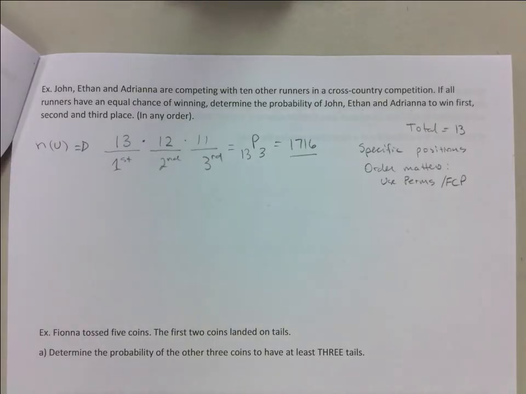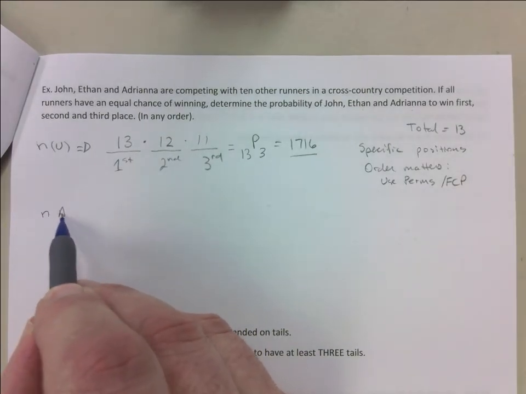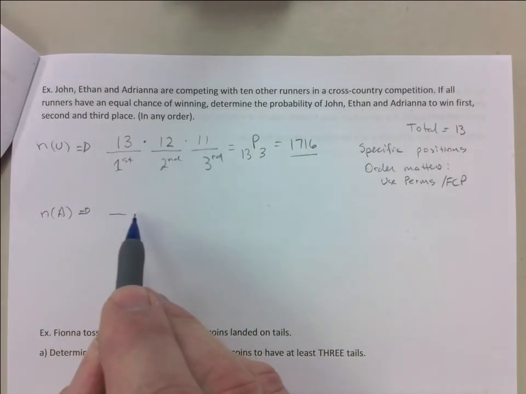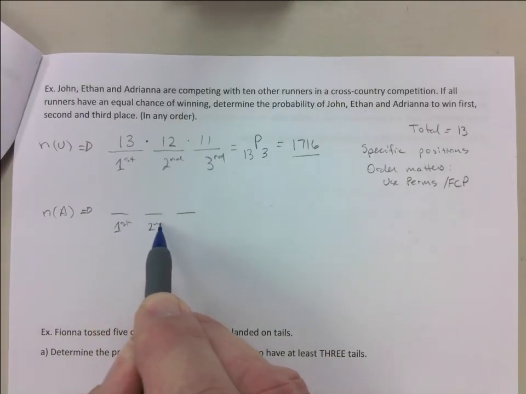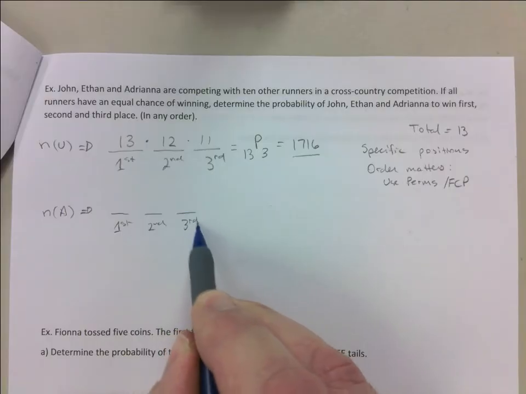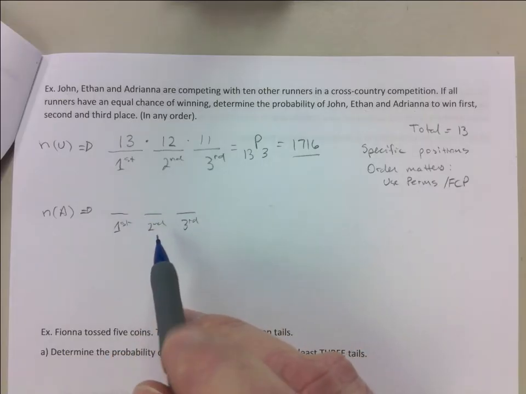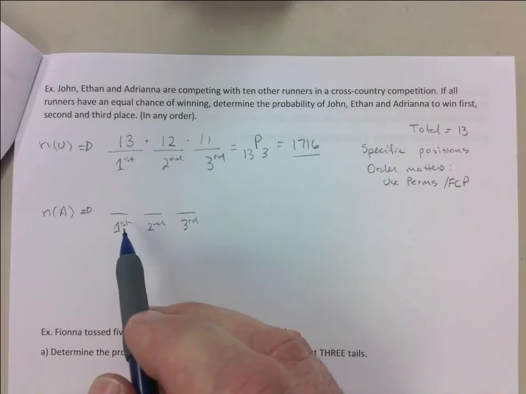This is what we did in chapter 4 a lot, right? But now we're focused on n(A). So we want first, second, and third place. And what is now the specific restriction? Like, who do we want in the top 3? We want John, Ethan, and Adriana, right?